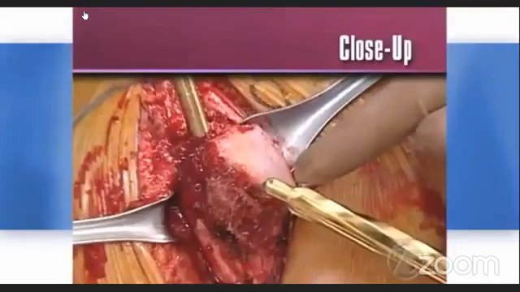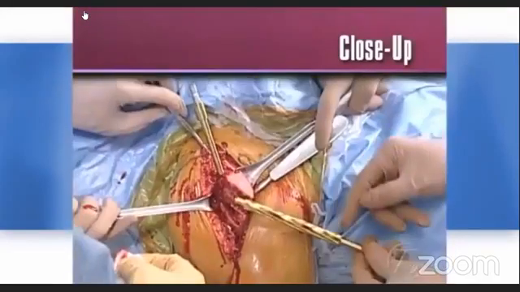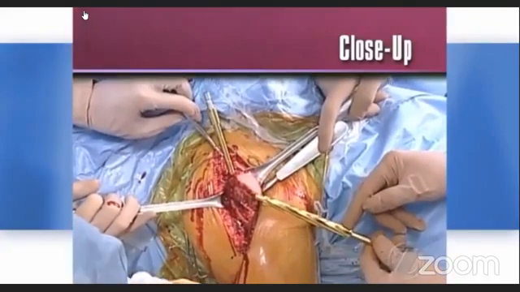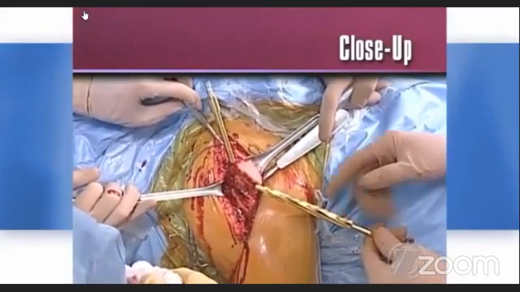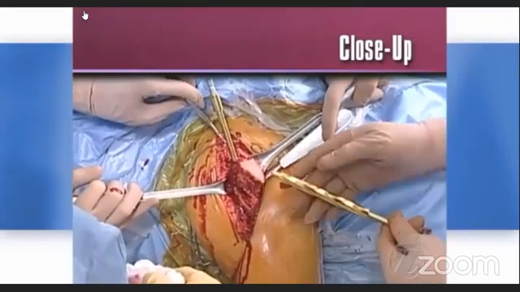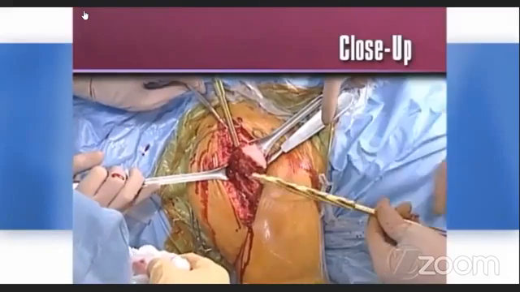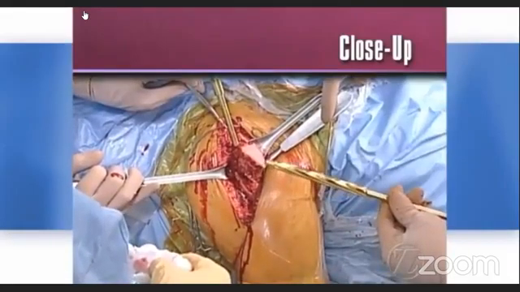The circumference of the reamer is smaller distally and larger proximally, just like the shaft of the humerus, so that it will not cause an uneven grinding or wearing of the inside part of the humeral cortex when the reaming is done.